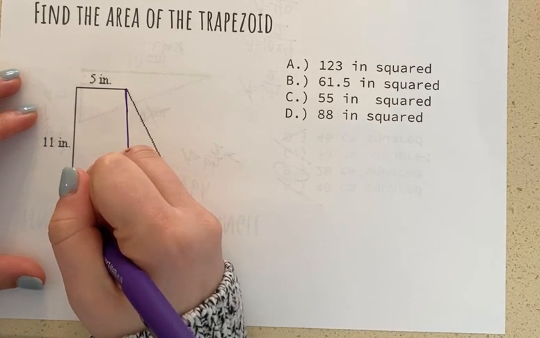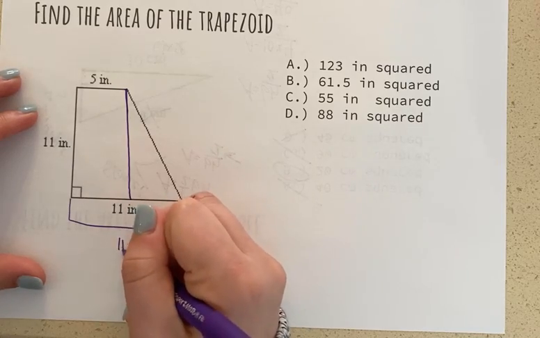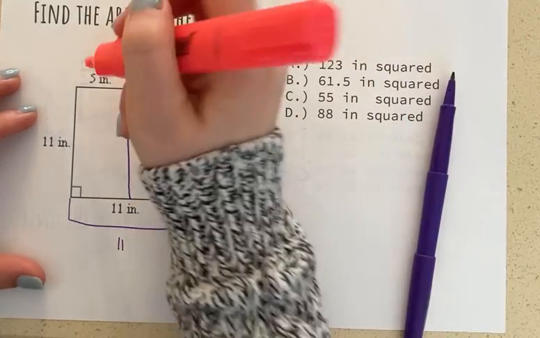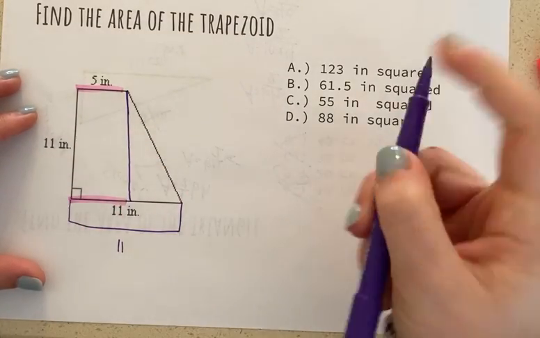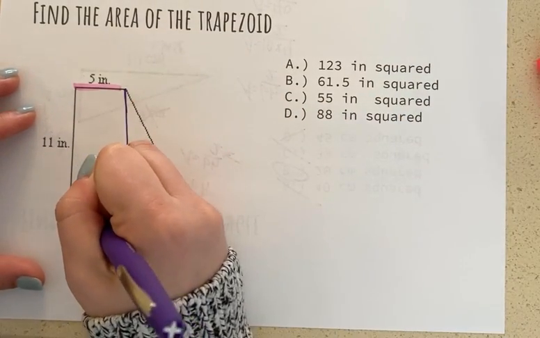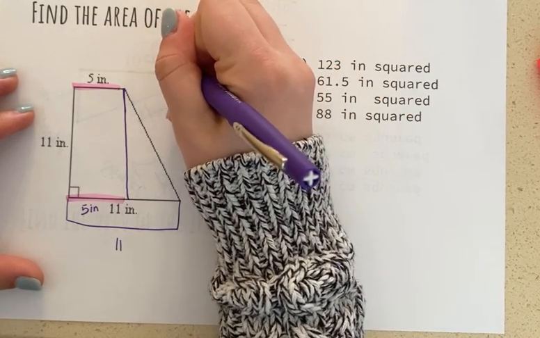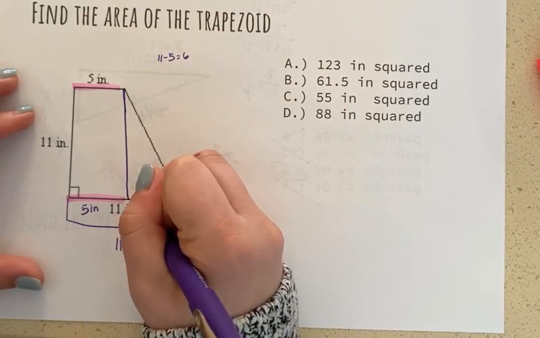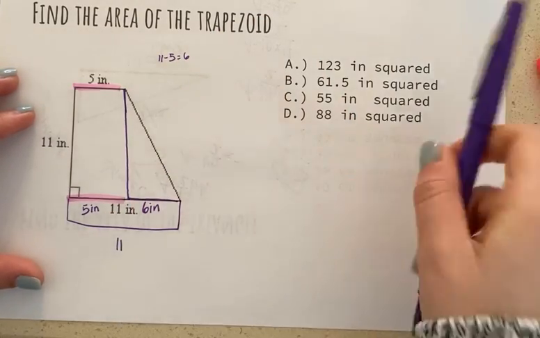Okay, so I know that this entire base is 11, and I can assume that if this side right here is 5 inches, then this side down here is also 5 inches. So I'm gonna label it as so. So I'm gonna do 11 minus 5, and that gives me 6. So this right here is 6 inches.